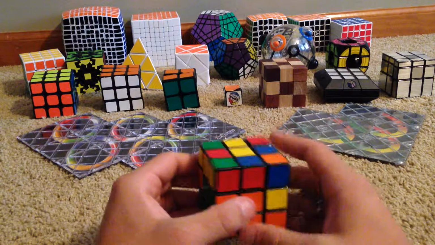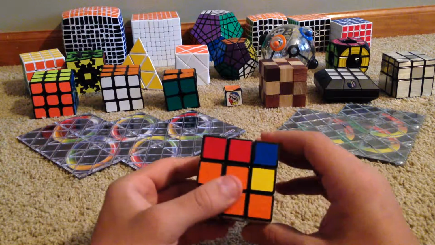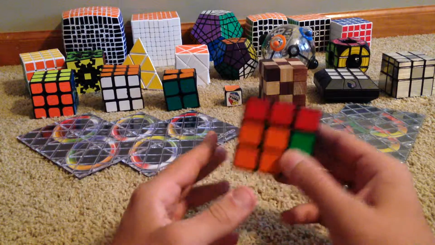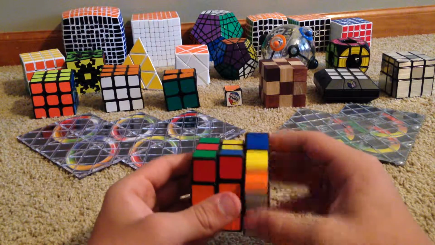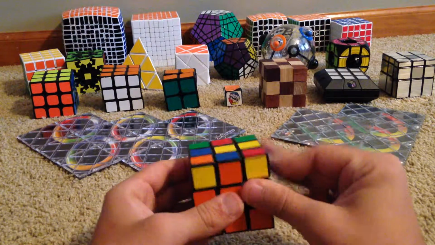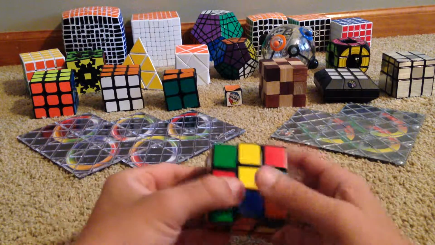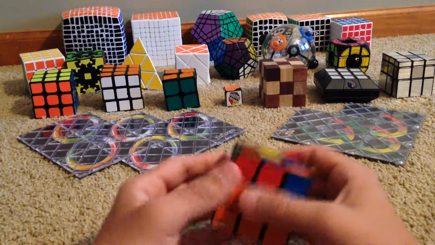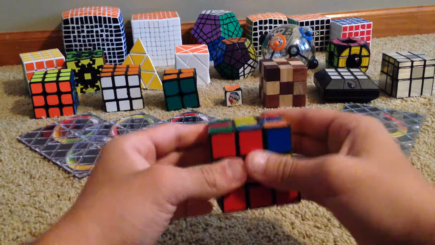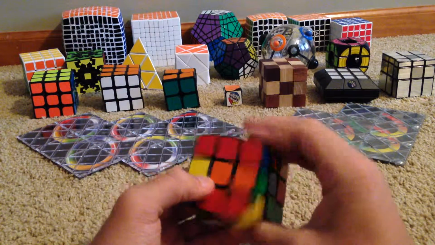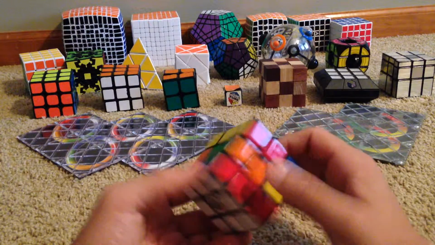Also, something you'll need to know is that if I put a 2 after something, it means turn that face twice. So this will be R2, and this will be up 2, and this will be L2, D2, and front 2.